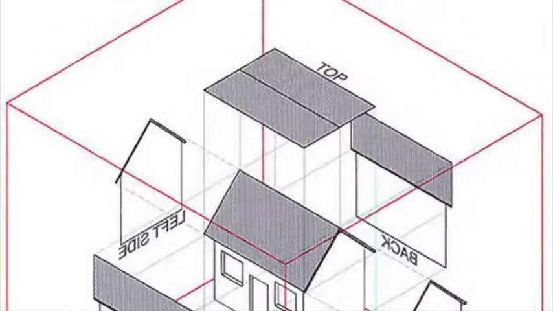There are 6 orthographic views, just as there are 6 sides of a cube: top, bottom, left, right, front, and back.